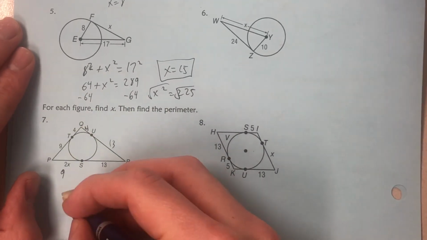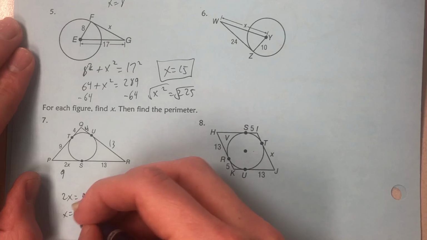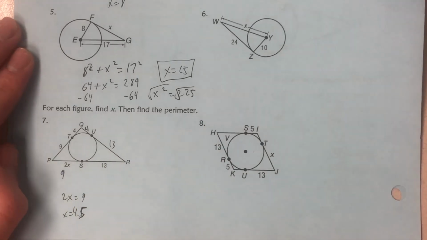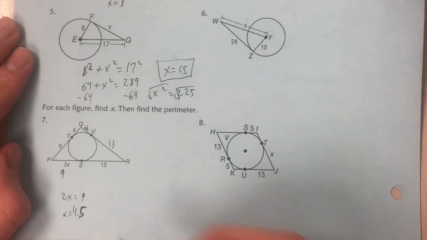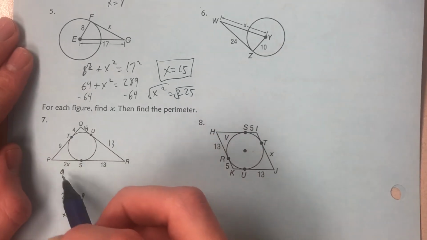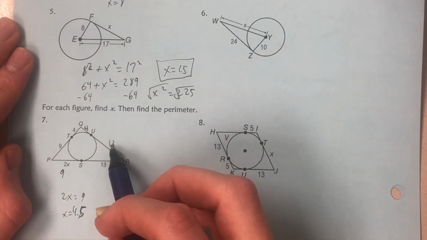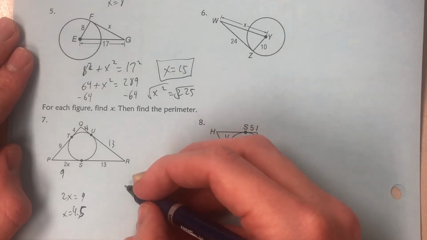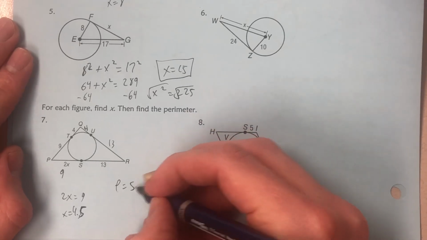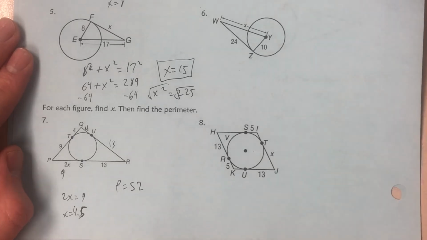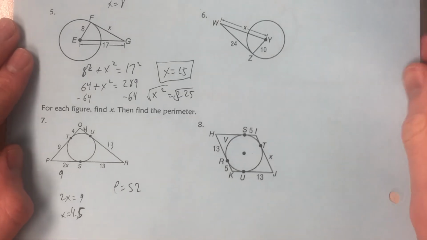And then we could say 2x equals 9, so x equals 4.5. And then after this, we can add up all of the numbers around the side. So 9 plus 9 is 18, plus 4 is 22, plus 4 is 26, plus 13 is 39, plus 13 is 52. So the perimeter equals 52. Then again, you can do 8 if you would like to do so.